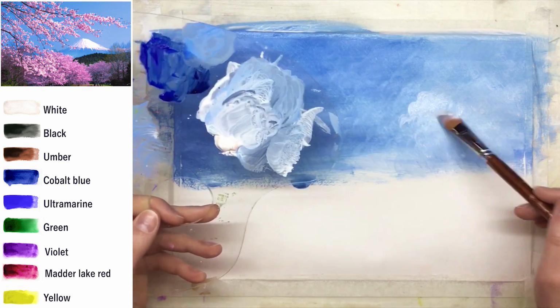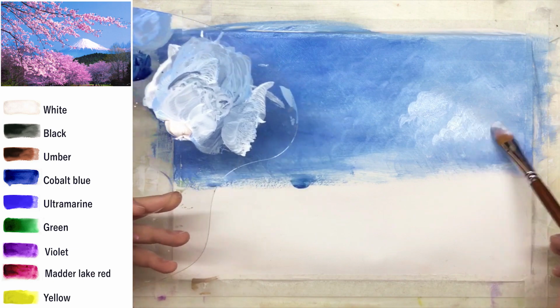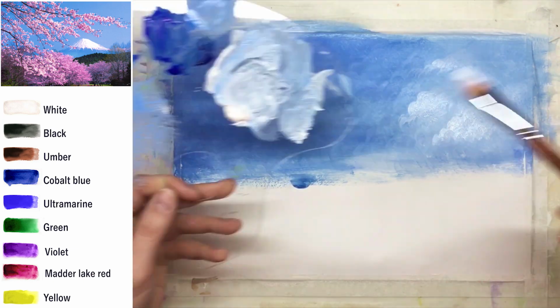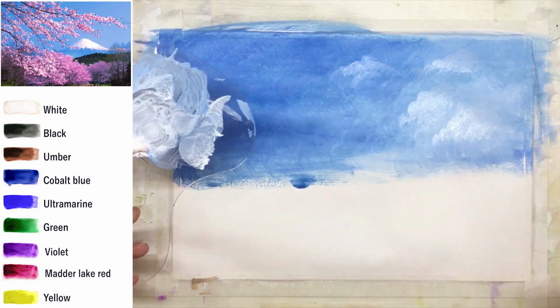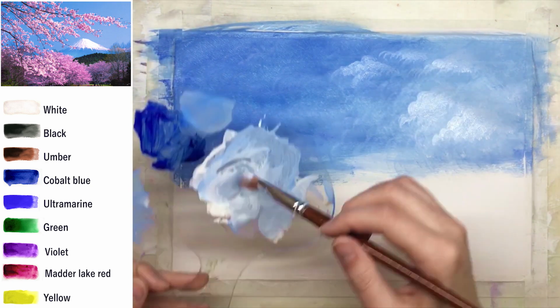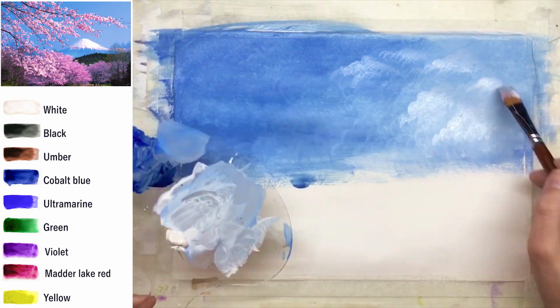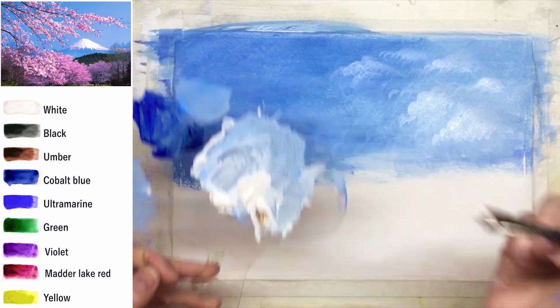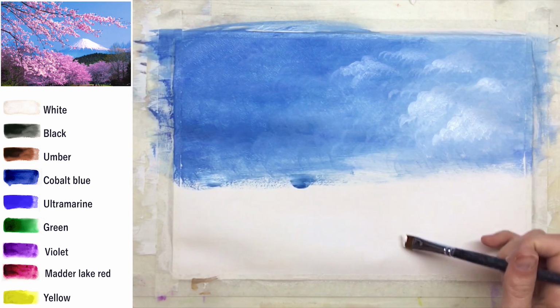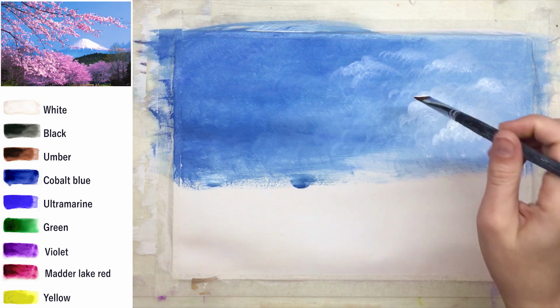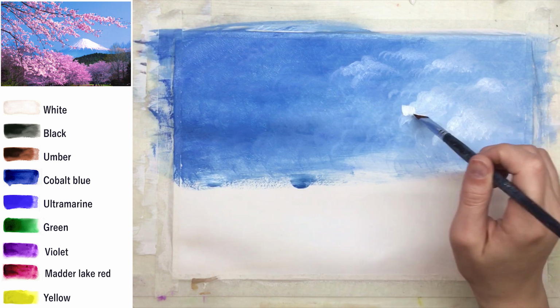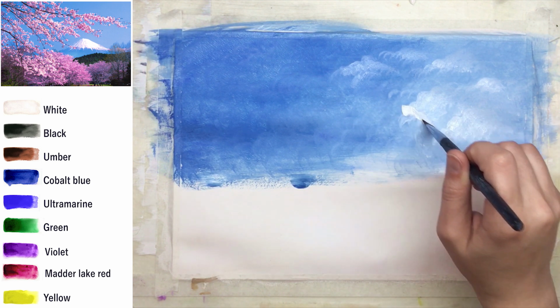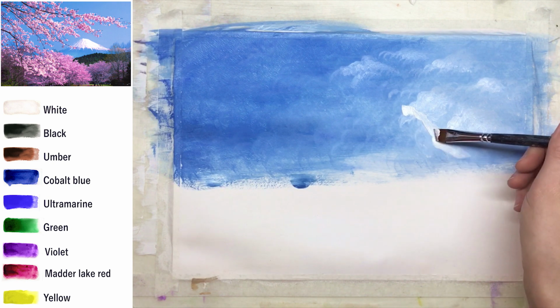You can see today for inspiration I'm using a photo, and today I want to talk to you about how to use a photo and how to create paintings when we take the idea from a photo. Now I think I'm happy enough with my background, with my sky, and I want to create Mount Fuji.